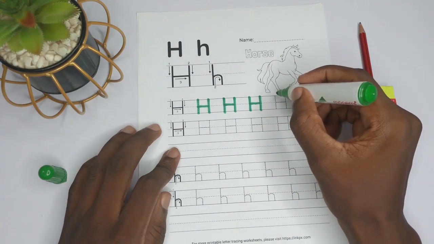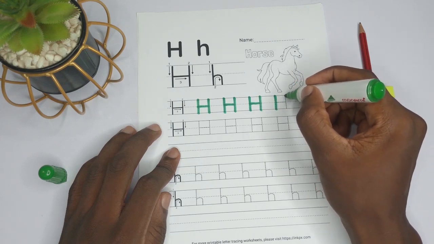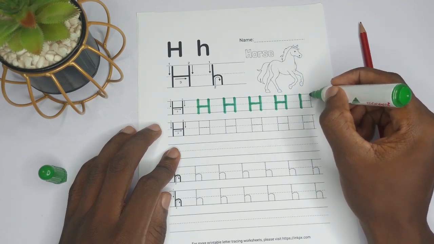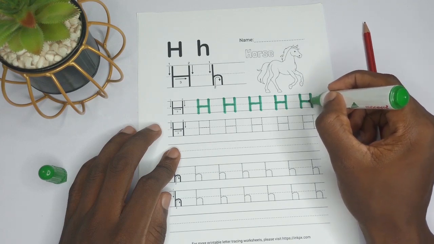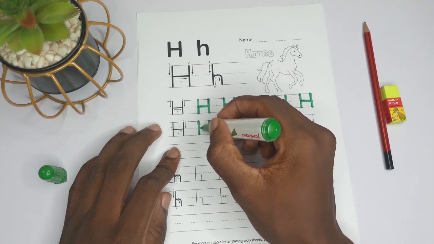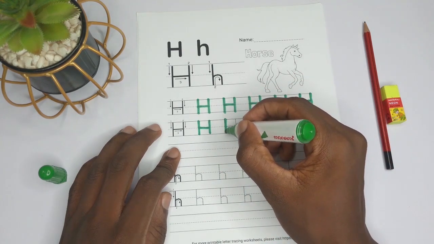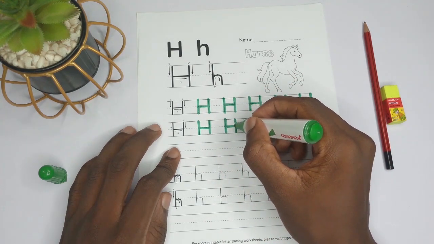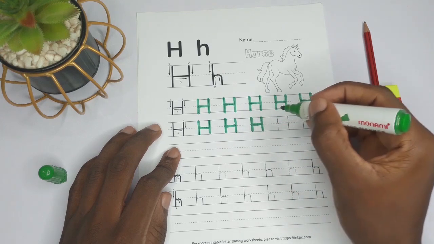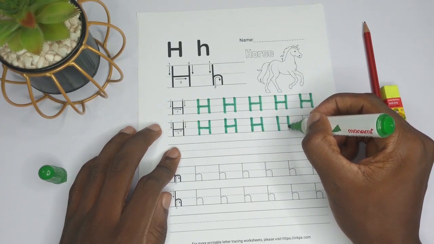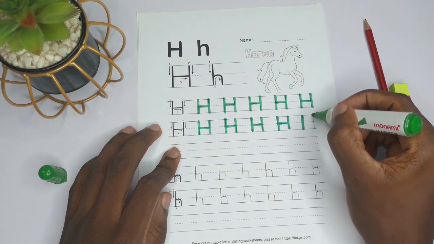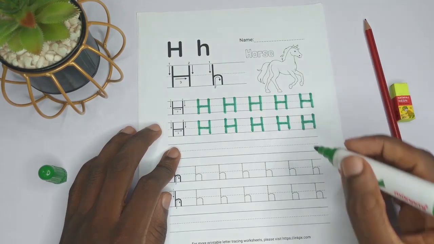Very good. Okay, so let's continue like that. Straight line, we connect. Straight, we connect. Straight, we connect. Straight, middle line. Okay, so we continue like that. This is very easy. Tracing H is very easy.